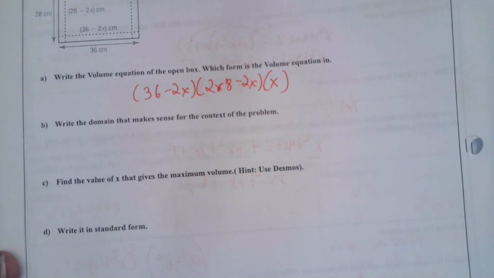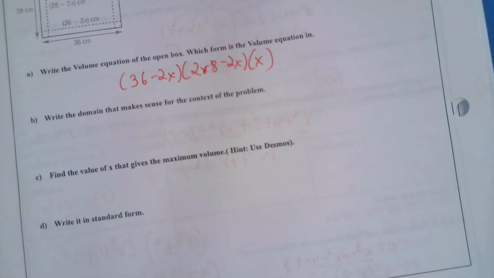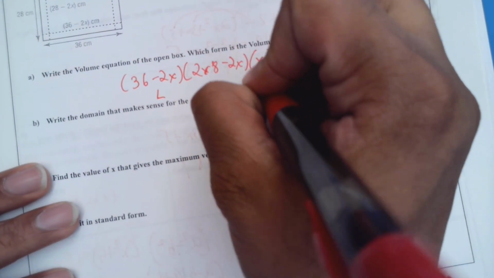Write the domain that makes sense for the context of the problem. Well, what doesn't make sense for length, width and height? Personally, length, width and height have to be greater than 0, because if not, you no longer have a box, right? So set your length not equal to 0, but greater than 0.